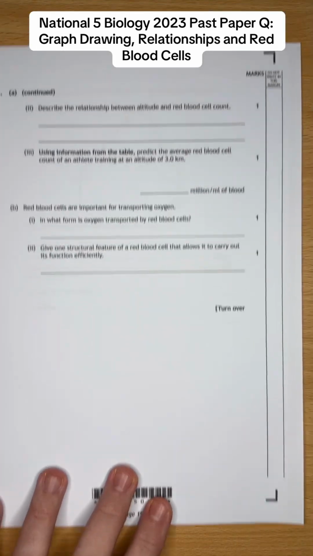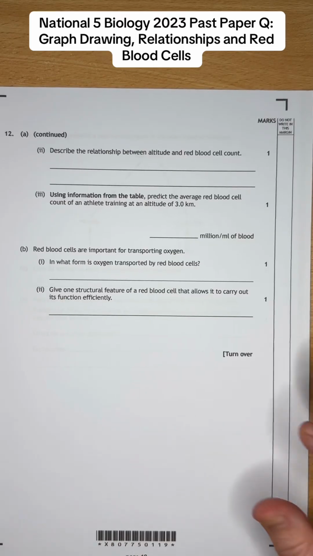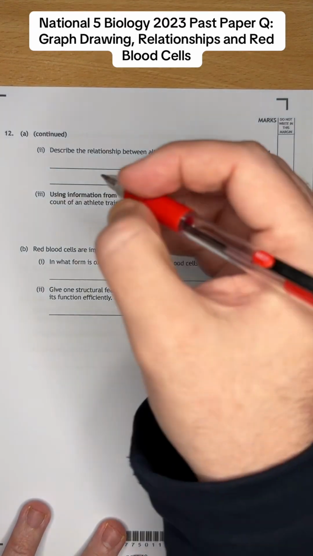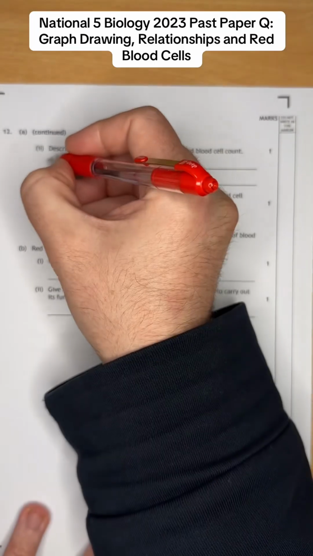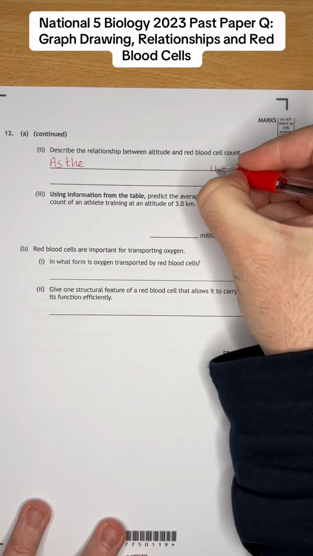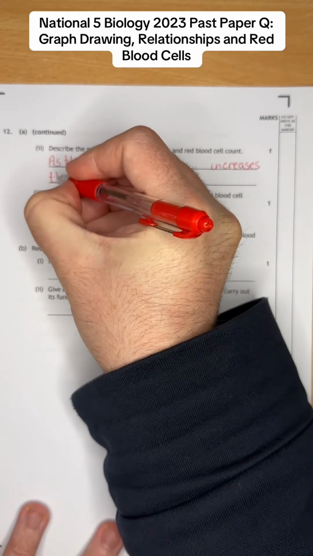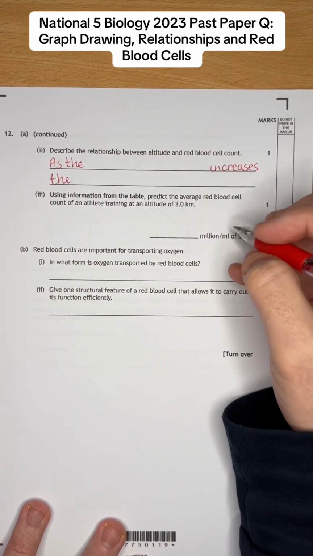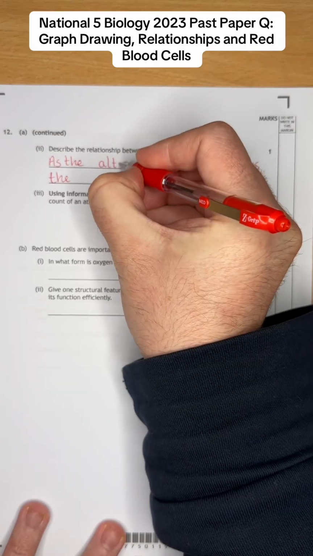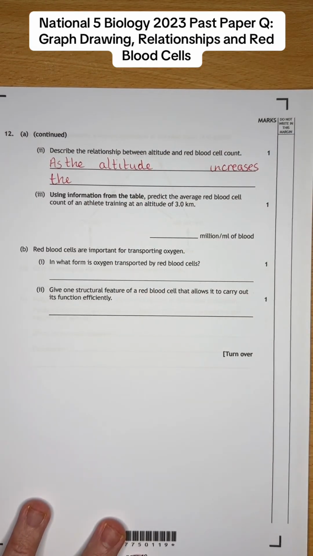Okay, part A2, it says, describe the relationship between the altitude and the red blood cell count. So when we're describing a relationship, I always say this with these relationship questions, always start as the something increases. The other thing either increases or decreases. So in this case, it's as the altitude increases, okay, our altitude was going up.